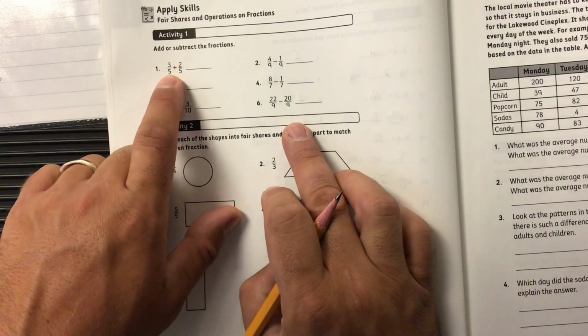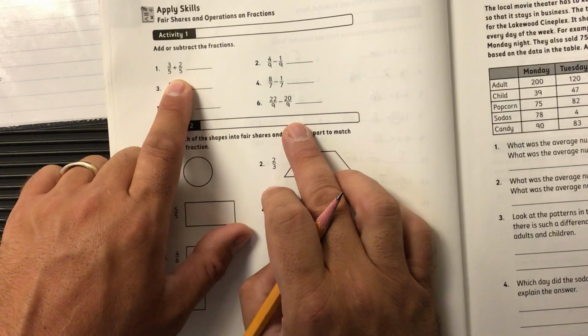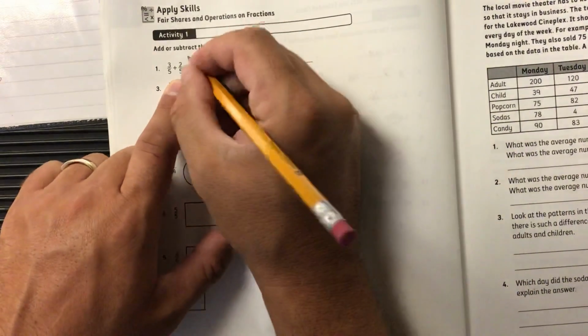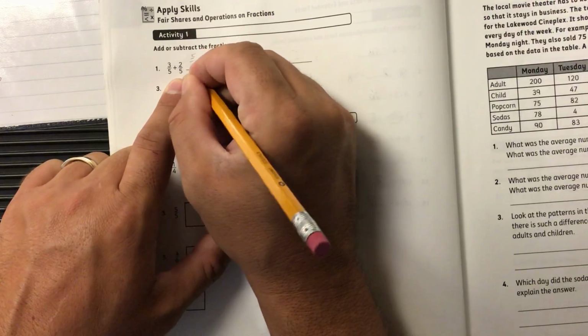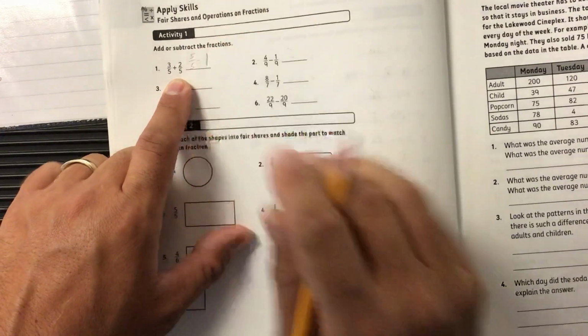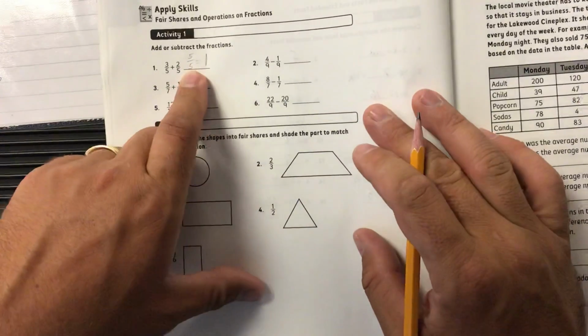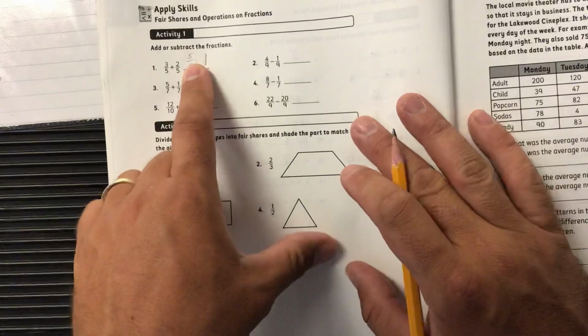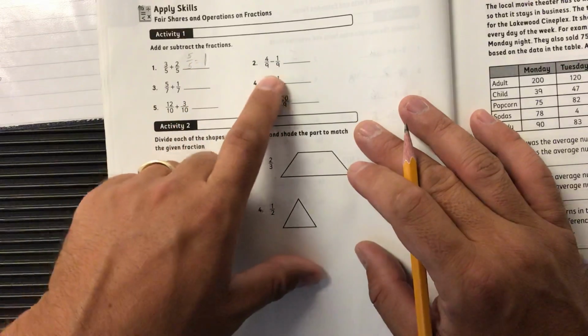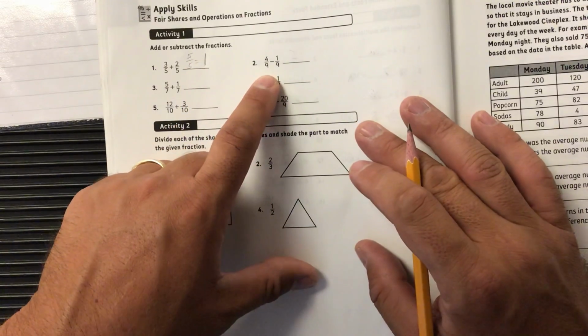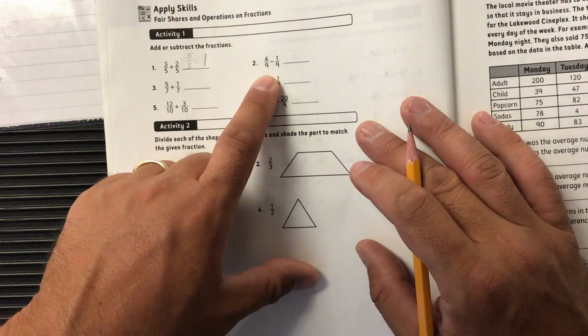So 3 over 5 plus 2 over 5. 5 over 5. Remember, you don't add the bottom, which is the same as 1. 5 divided by 5. If I have 5 pieces of pie and I eat all 5 of them, I eat the whole pie. 4 over 9 minus 1 over 9. So you just simply take 4 minus 1.